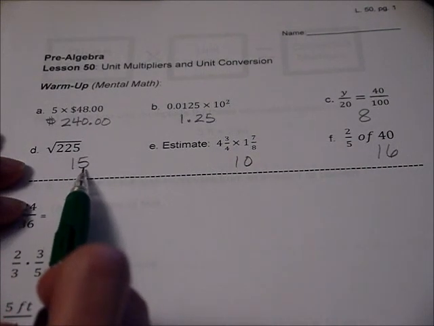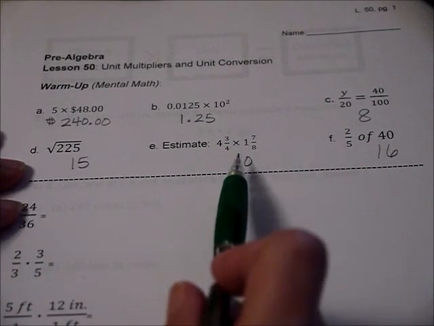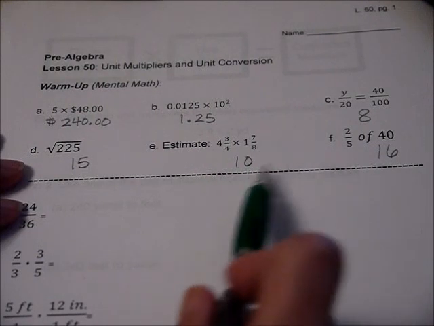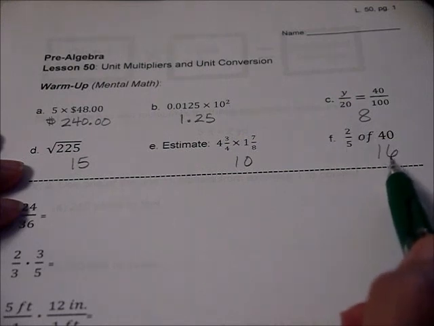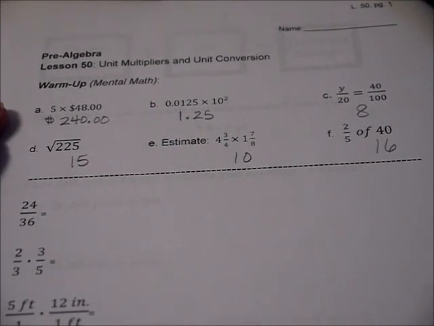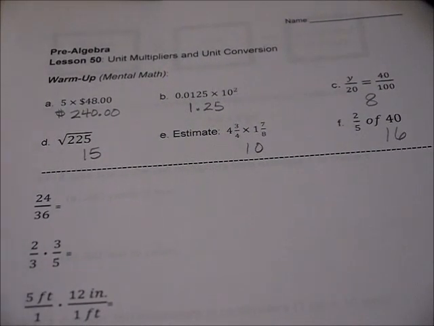This one, square root of 225 is 15. This, I multiplied 5 times 2 is 10. And 40 divided by 5 is 8. Doubled that is 16. And now we're going to jump into the lesson.